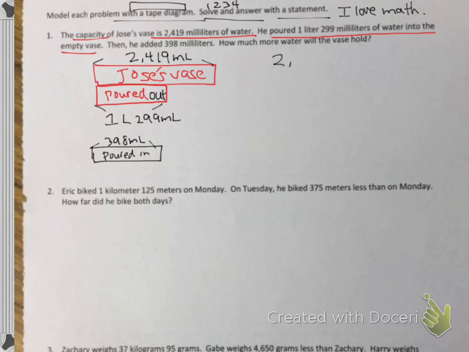All right. So we have this information here, and we know we need to subtract Jose's vase total, which is 2,419 milliliters, and we need to subtract what was poured out, which was 1 liter and 299 milliliters. So basically, I just converted this. This 1 liter is 1,000, and then this 299 is this 299. Cool.